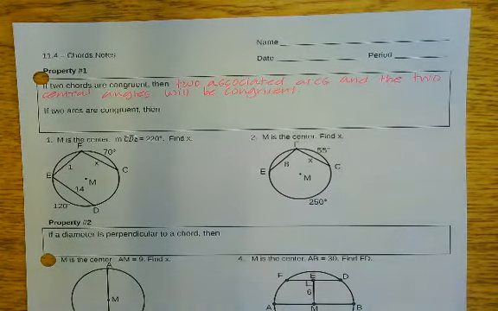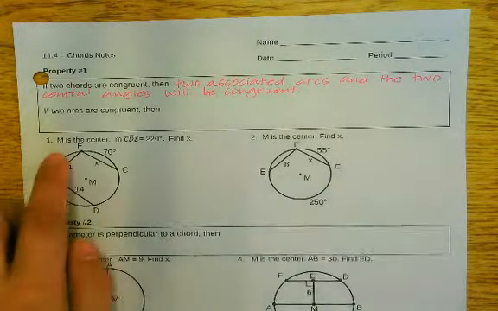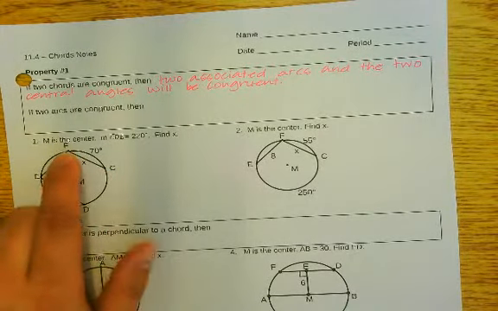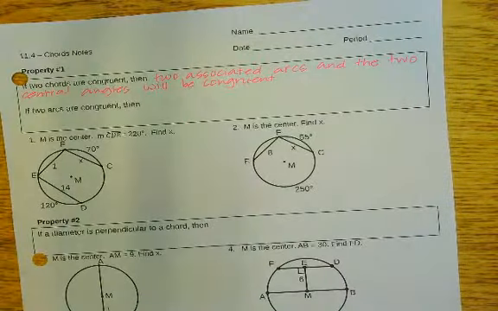Associated arcs just are like, if this is chord FC, then the arc associated with it would be arc FC. So it contains the same points, has the same endpoints as the arc.